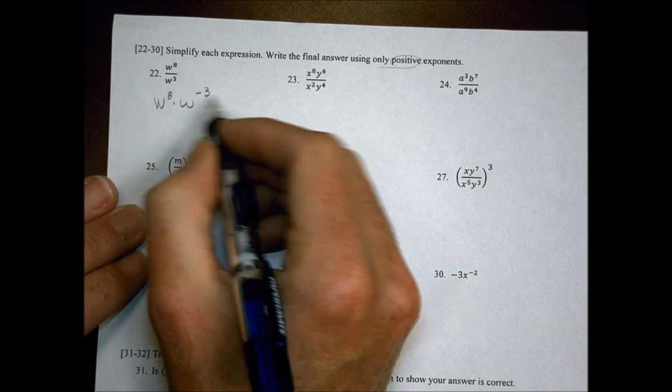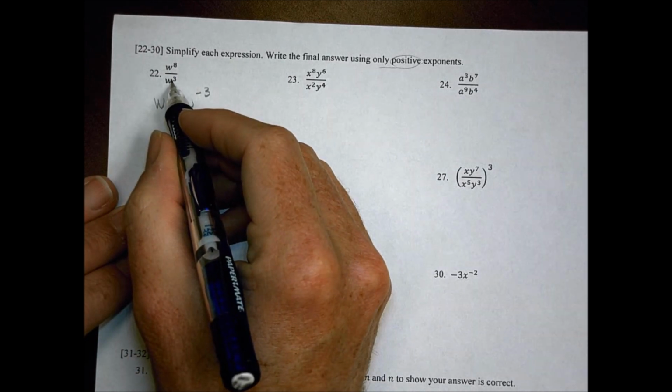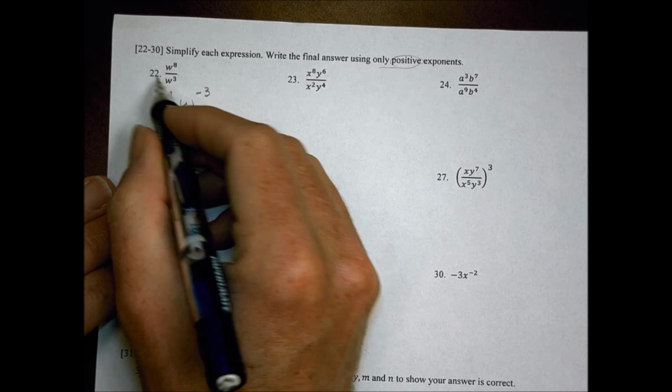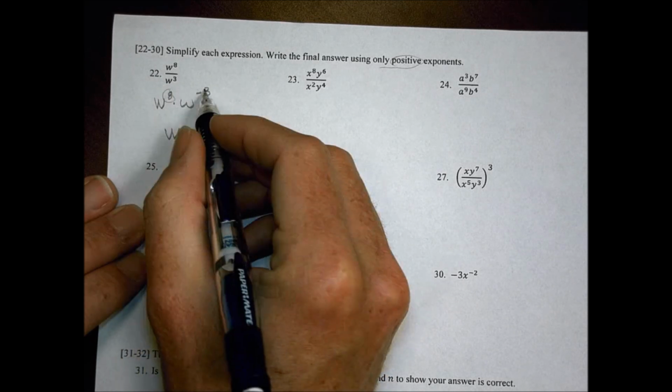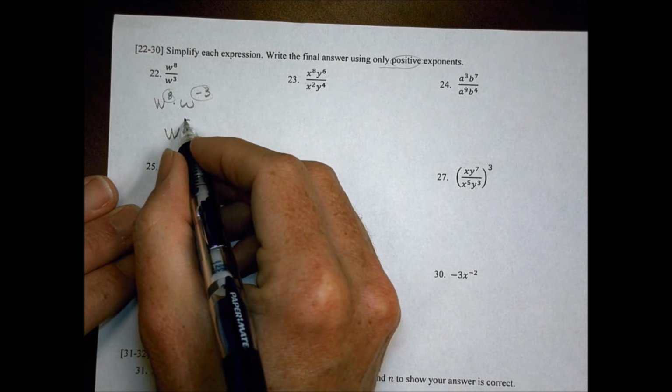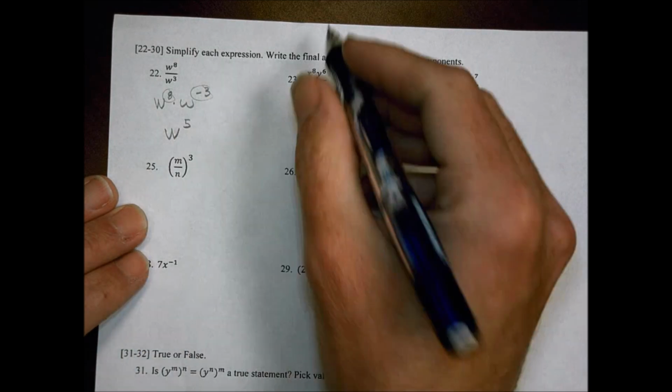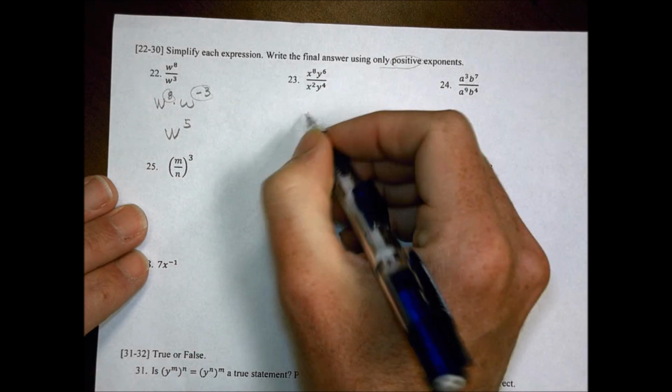So when I rewrite it this way, as w to the -3rd power, now I'm back to having the same base and then adding 8 plus a -3, which is going to simply be 5. So if you think about this one here, I could do it long ways, or there's some shortcuts too, but let's look at this one the long way first of all.